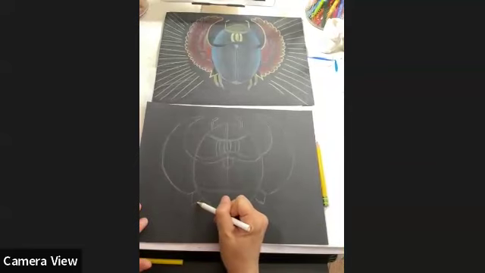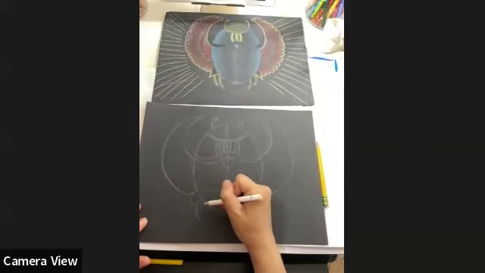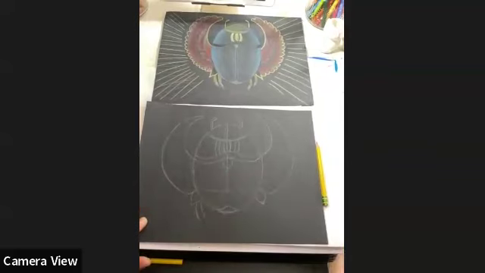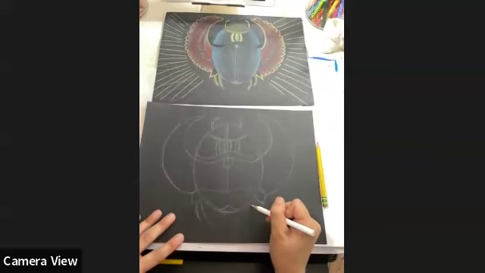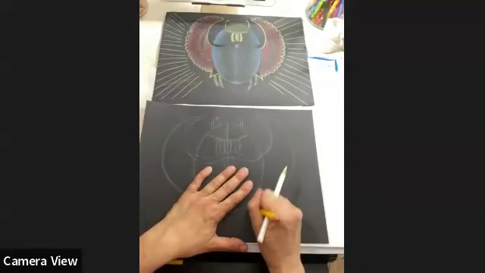Okay. And then the hind legs. Curve downward, and one is larger than the other. Oops, let me move that a little closer.